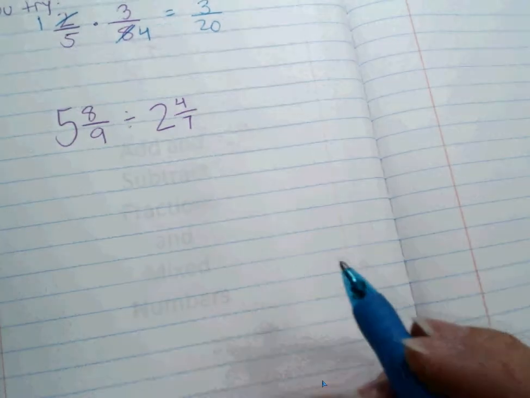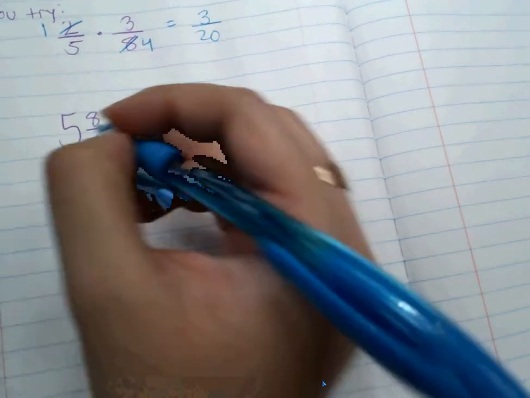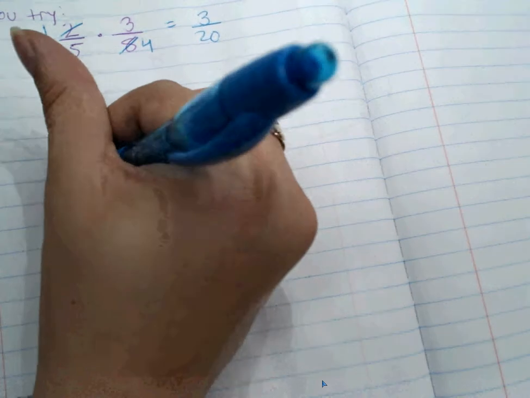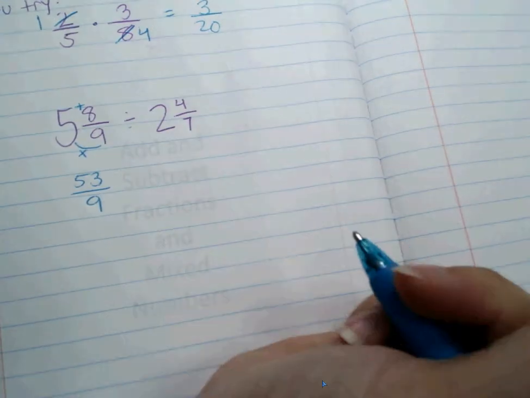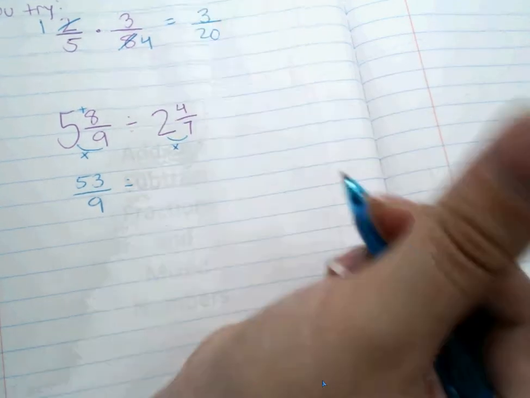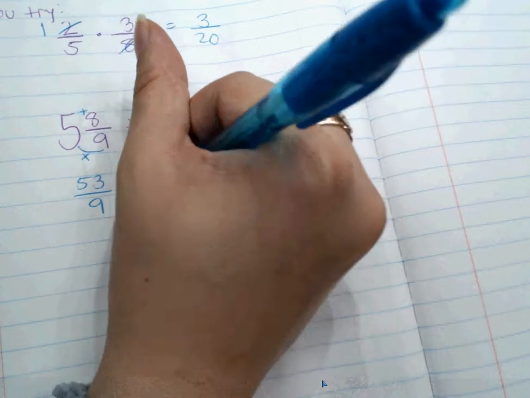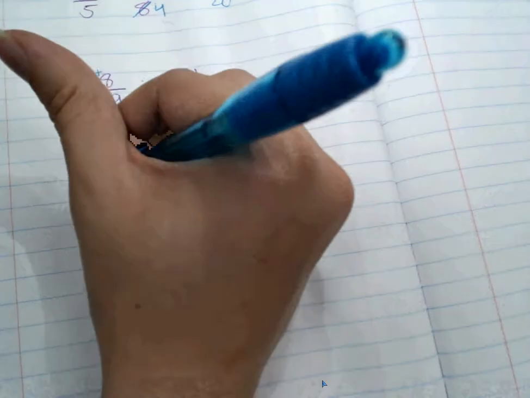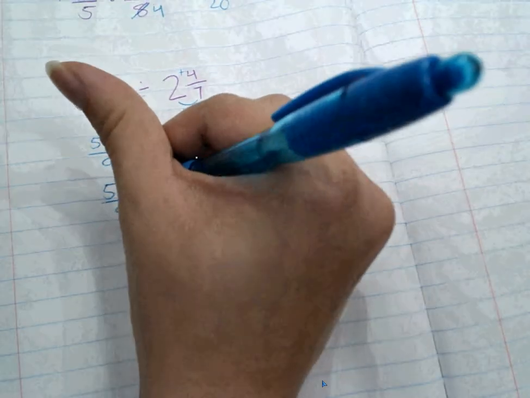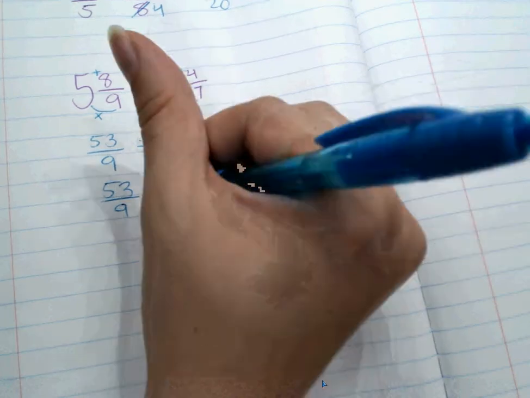The second one, remember we need to turn them into mixed numbers, or improper fractions, sorry. 5 times 9 is 45 plus 8 gives us 53. Keep the same denominator. Divided by 2 times 7 is 14. Plus 4 gives us 18. Divided by 18 over 7. We're dividing, so remember we need to keep, change, flip. So we're going to keep 53 over 9 times, and then flip the other fraction to 7 over 18.